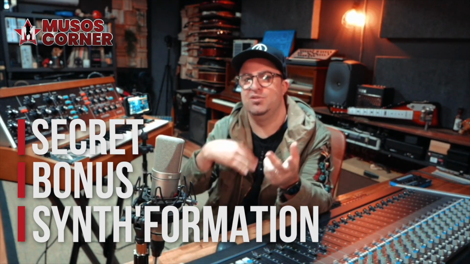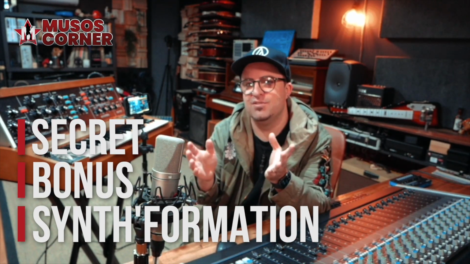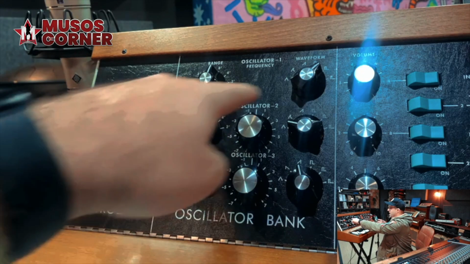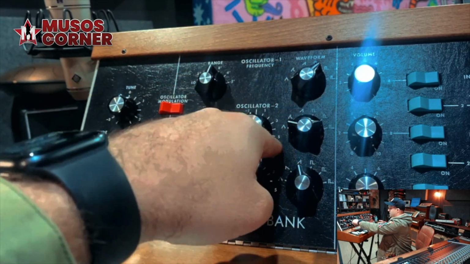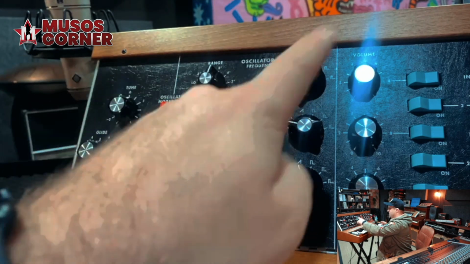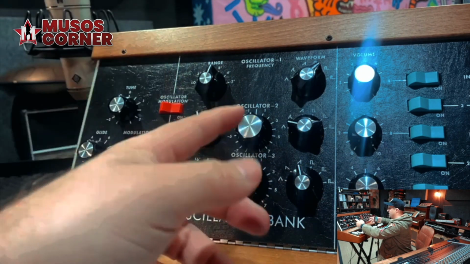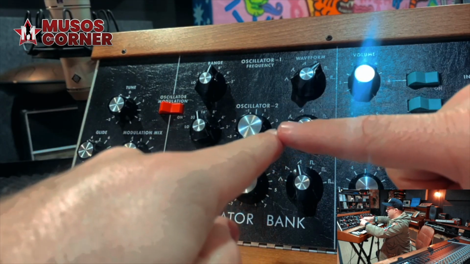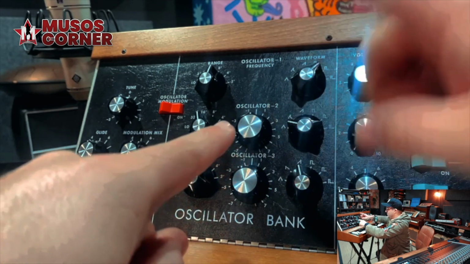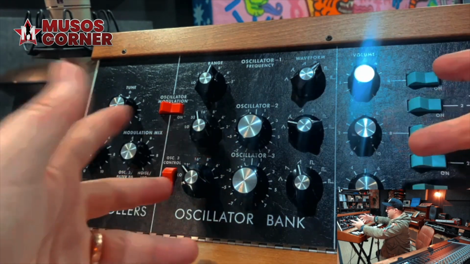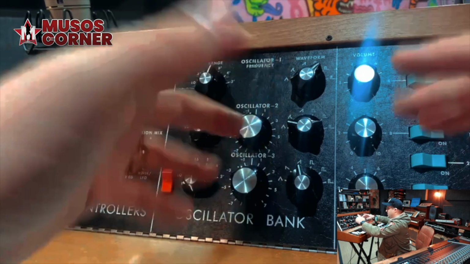I'll show you a couple of other tricks now, and that'll help you really start to think about the sound of your synth. So you may have noticed that across the top here, you've got different shapes, and they're different wave shapes for each oscillator. And an oscillator basically means you've got a frequency vibrating so fast that you can hear it. And that is the shape of the vibration.